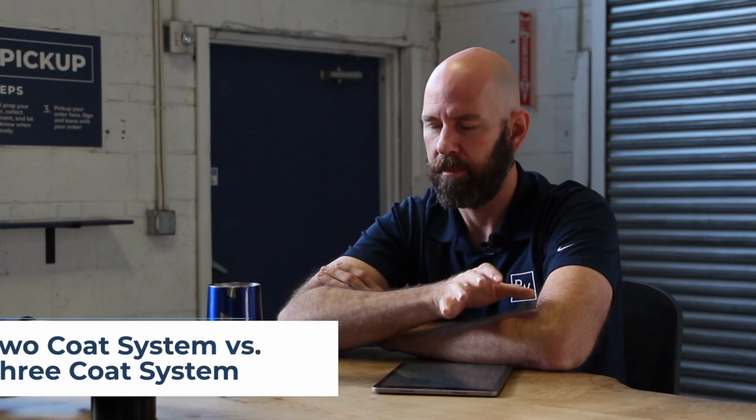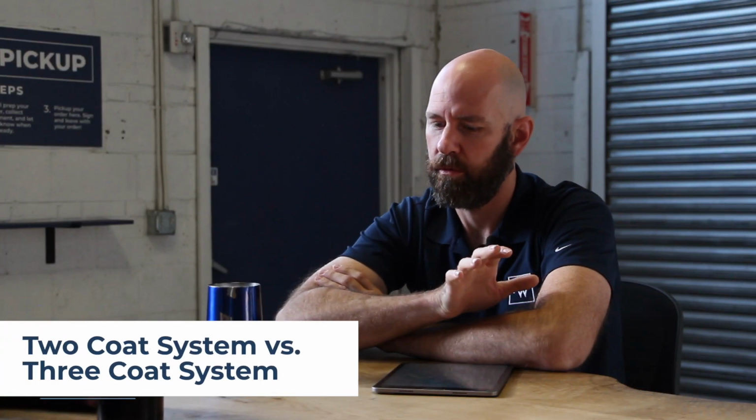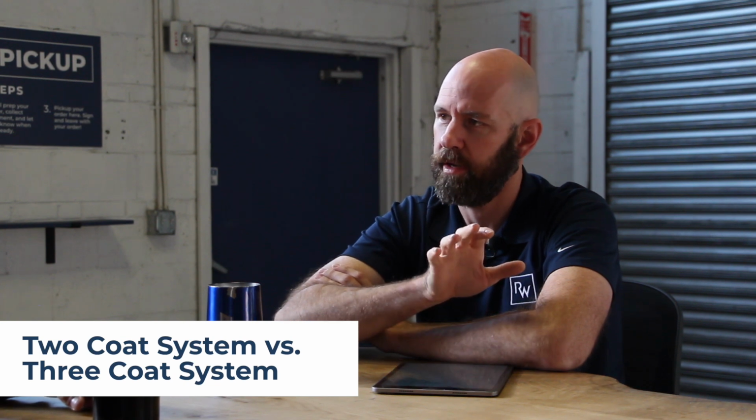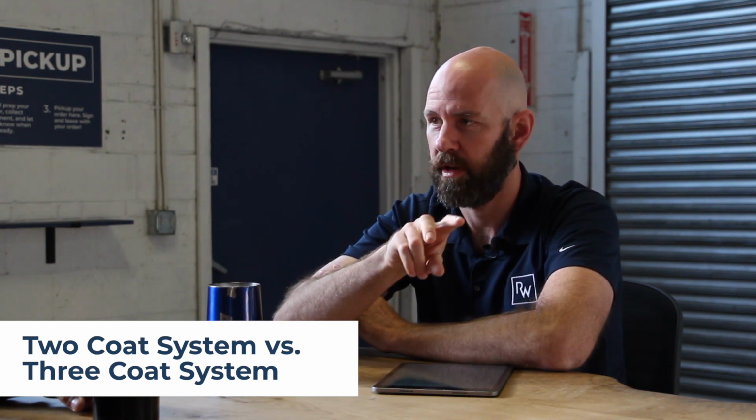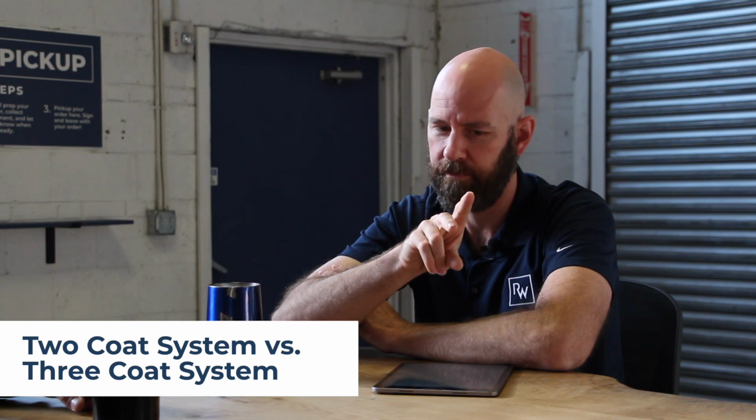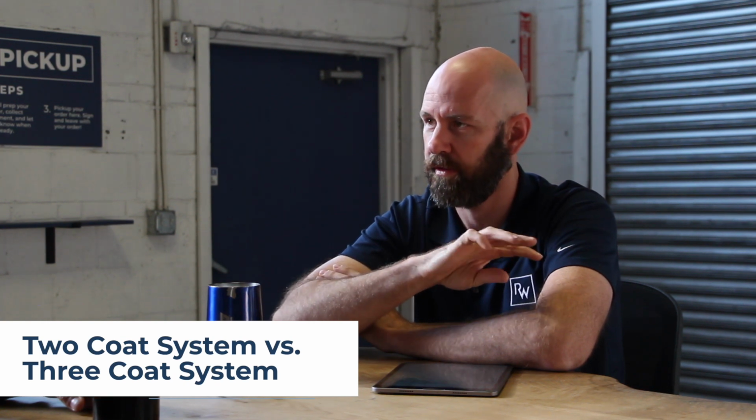Gotcha. So at that point, your build coats become your protective layer, and you're not worried about grain raise as much. In terms of number of coats, what would you recommend somebody use on a floor? Is a two-coat system good, like Easy Prime and one coat of finish, or do you want a three-coat system, Easy Prime and two coats of finish?